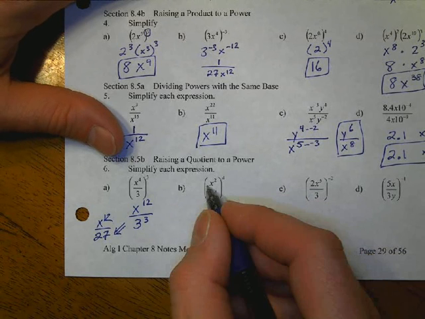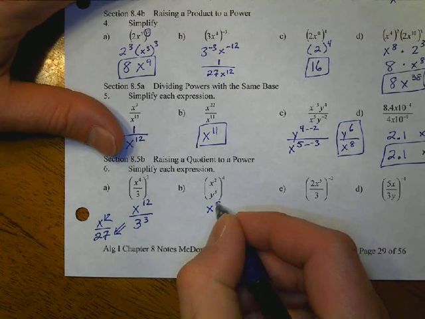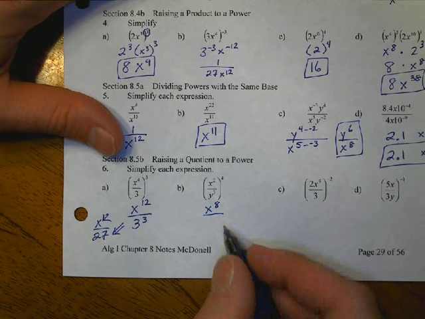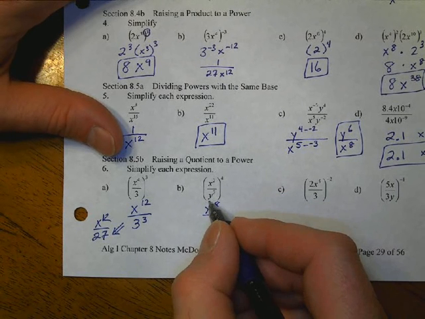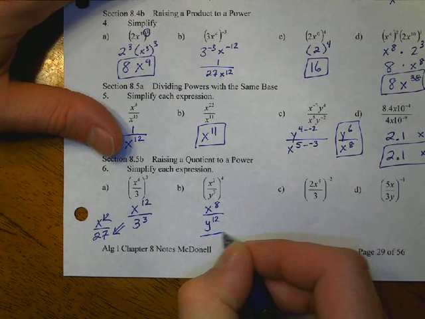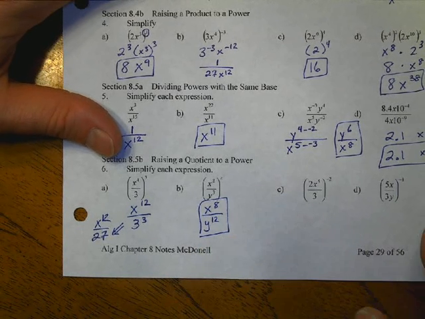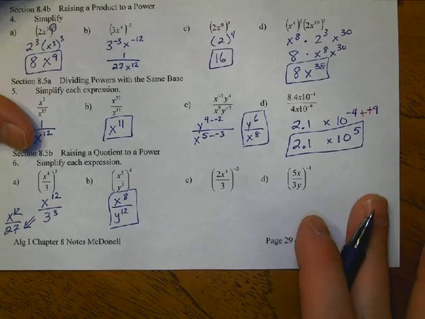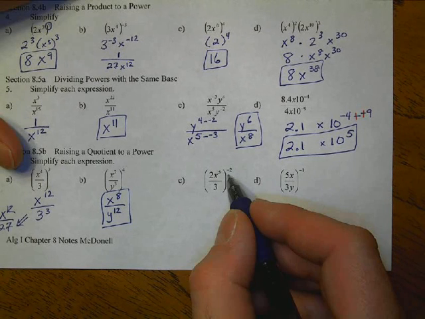Now, let's look at the second one. X squared raised to the 4th and y cubed raised to the 4th. X squared to the 4th, a power, once again we multiply. Now, some kids in college algebra really don't get this bottom part. It's a little bit harder for them. They have y cubed raised to the 4th, and that's y to the 12th. So here, our answer is x to the 8th over y to the 12th.